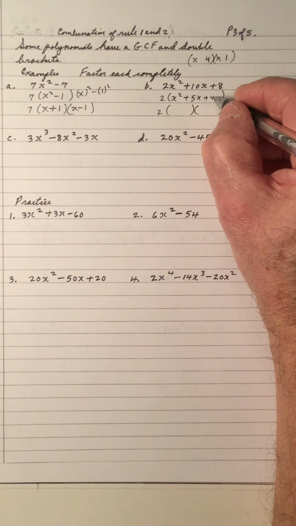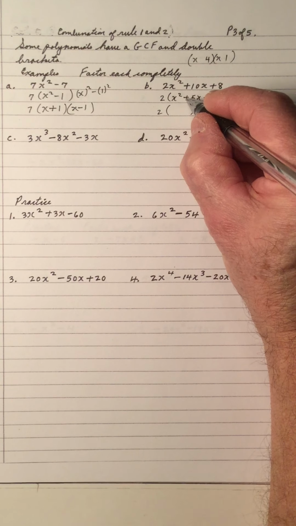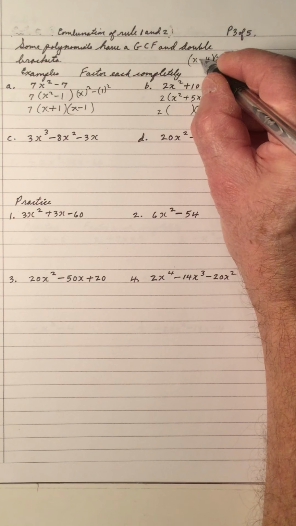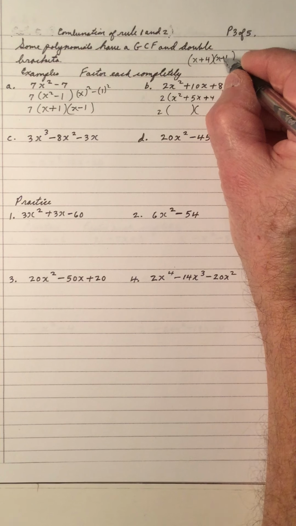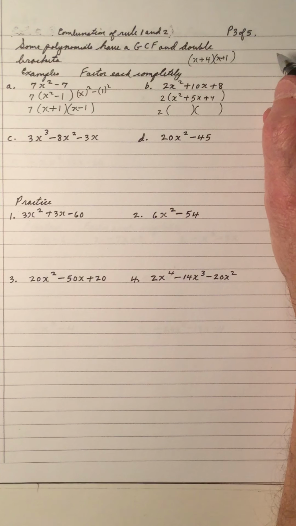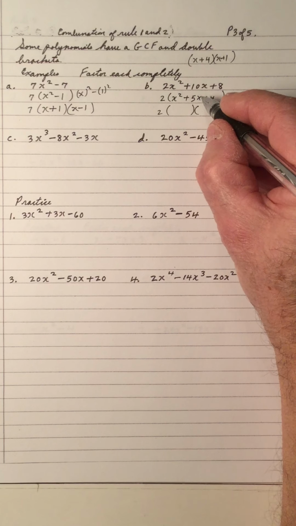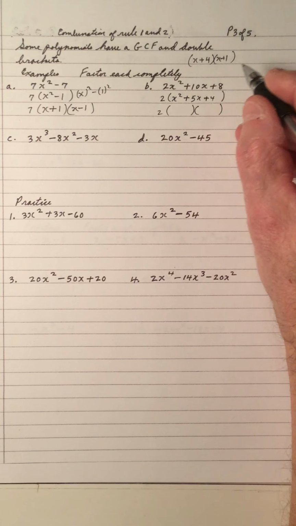2 and 2 won't do it. And because the product is positive, I'm going to have 2 of the same sign up the middle. So I'm going to have 2 pluses. Why? Because the product is positive and the sum is positive, so it's going to be 2 positives. If the product is positive, you have 2 pluses or 2 minuses. So it's going to be 2 of whatever that middle sign is.